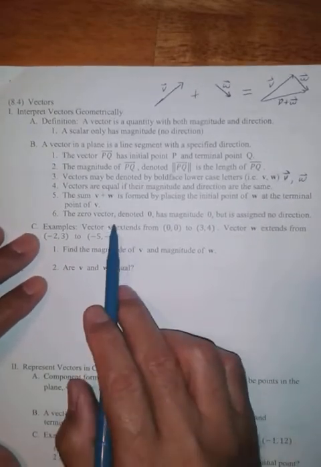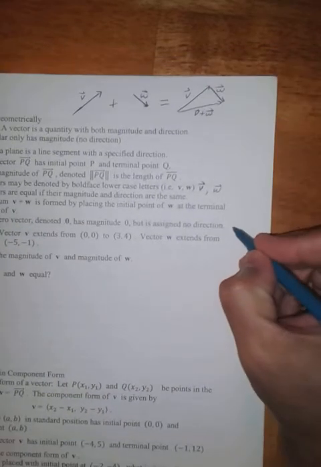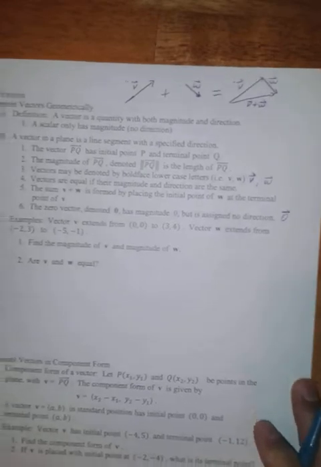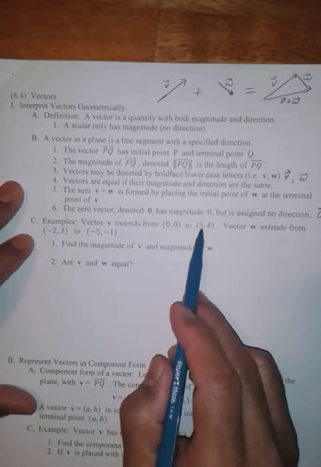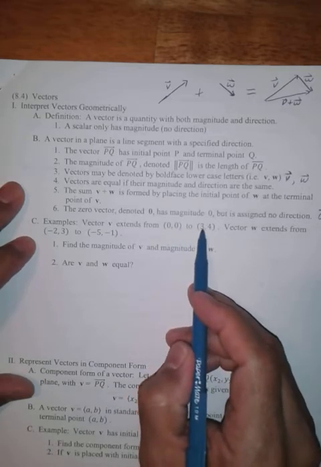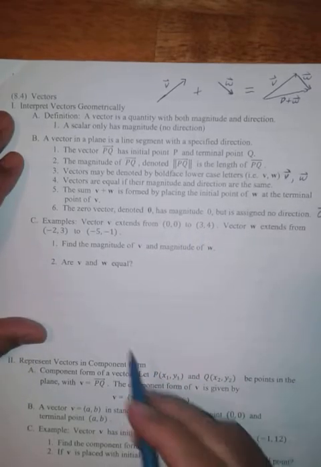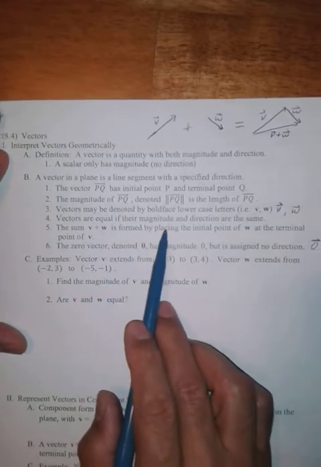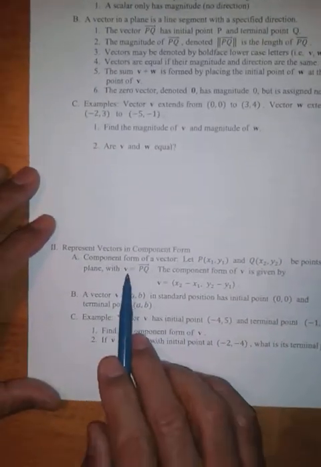All right, and then we also have a zero vector denoted with a boldface 0, or, because I don't write boldface, I'll write 0 with a little ray symbol on top. The magnitude is the length. Notice we can find the length just by using the distance formula. For example, the first one is going to be the square root of 3 minus 0 squared plus 4 minus 0 squared. I'll leave those to you. And for V and W to be equal, don't forget they have to be equal in magnitude and direction, the same direction.